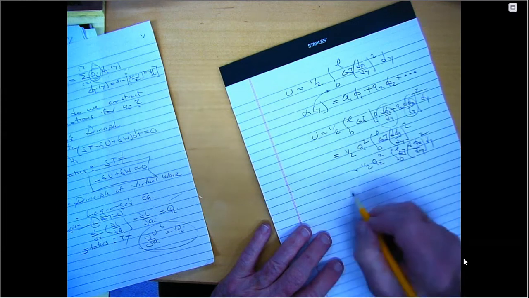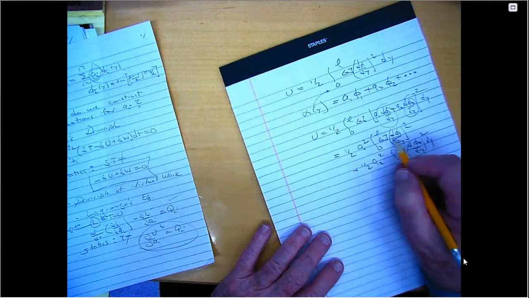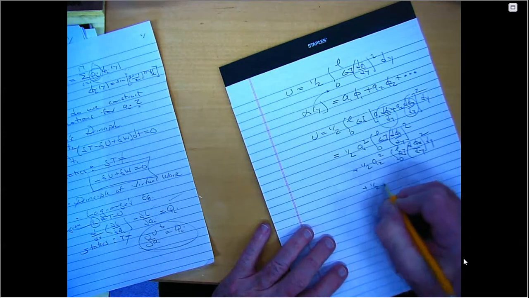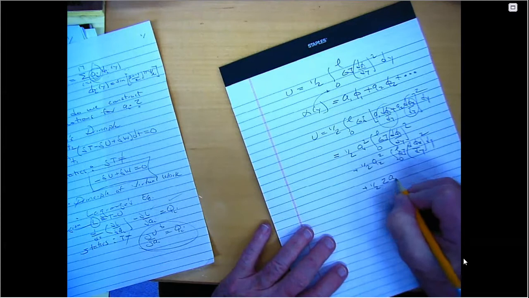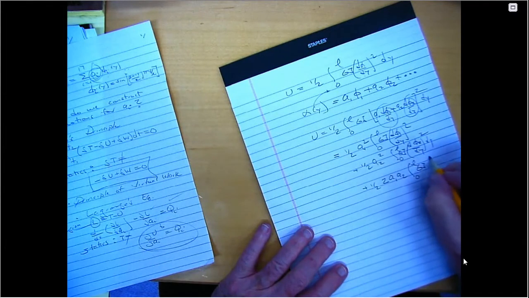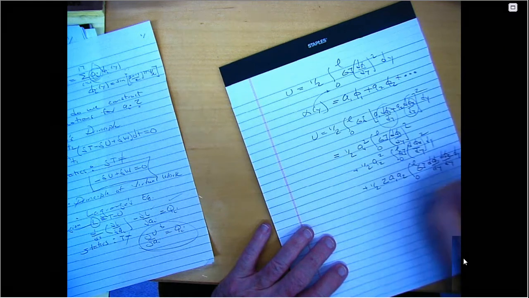That's this term squared. But then there's a cross term, right? Plus 1/2 times 2 A1 times A2 times the integral from 0 to L of Gj d phi1 dy d phi2 dy.